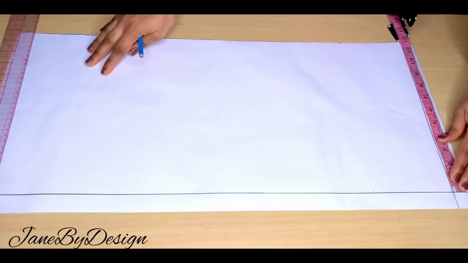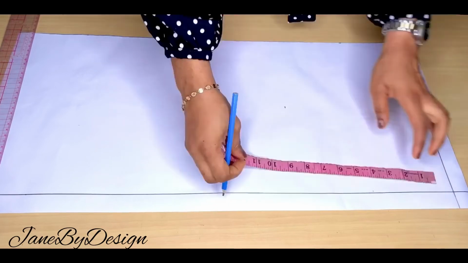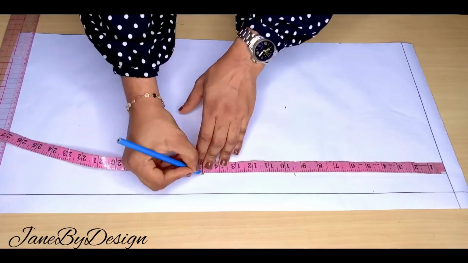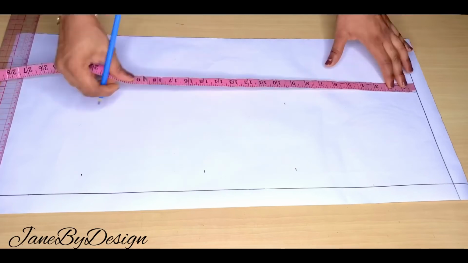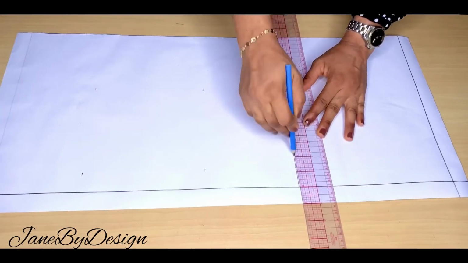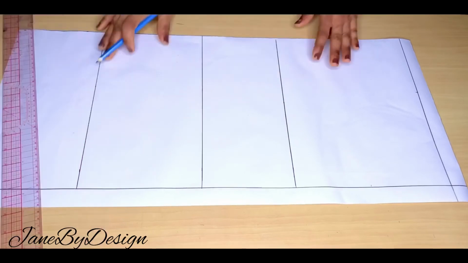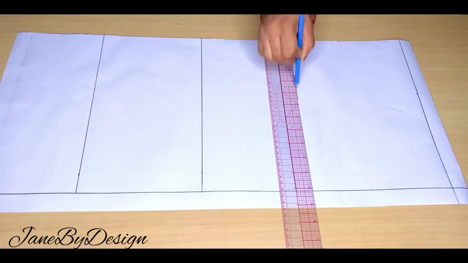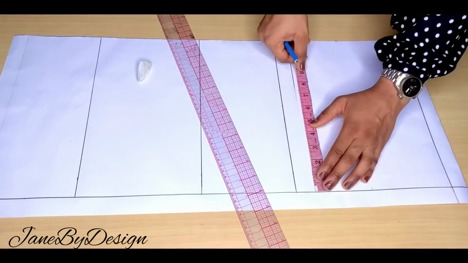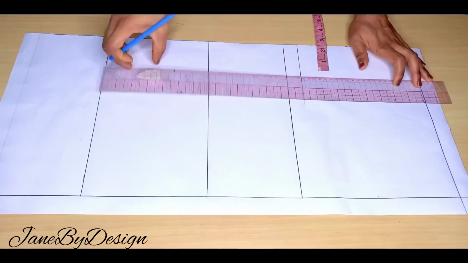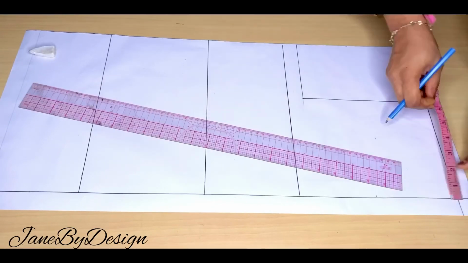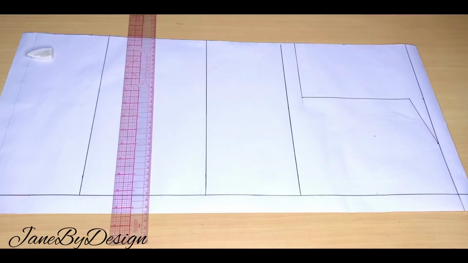So moving on to the back. For the back, I'm going to fast forward this video a little bit because it's just going to be redrafting what we have drafted for the front. So the back is just the same thing as the front. The major difference between the back and the front is that the back doesn't have an underbust line to it.